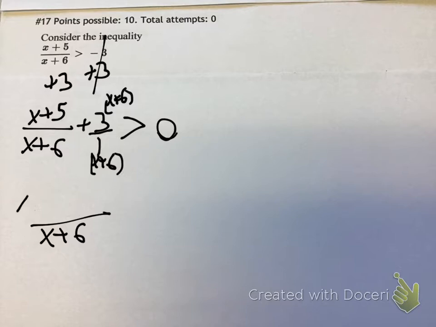And then the top, though, is an x plus 5 plus a 3 distributing to an x plus 6, which we got from this part. We had the x plus 5, and then we're timesing the 3 with the x plus 6. Okay. We'll figure out what that looks like, but we know that it's greater than 0 at this point, or at least that's what we're attempting to establish more information about.